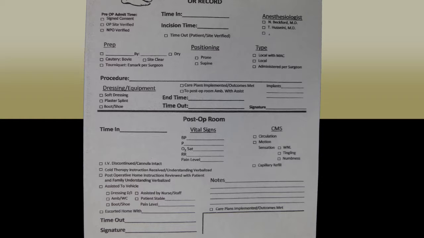If this was an anesthesia case, the RN will be in charge of filling out the vitals and IV information in the post-op room section, but you will need to ensure that the areas regarding cold therapy instruction, post-operative, home instructions, and all CMS items are confirmed and done if it's a local case. Make sure you note how the patient left the office and with whom, and note the time at which this was done. Be sure to sign all documents.